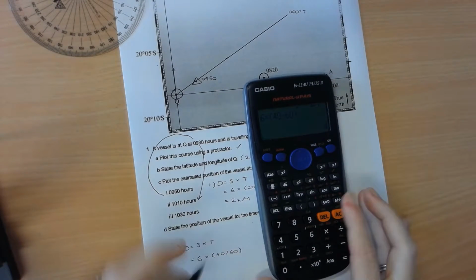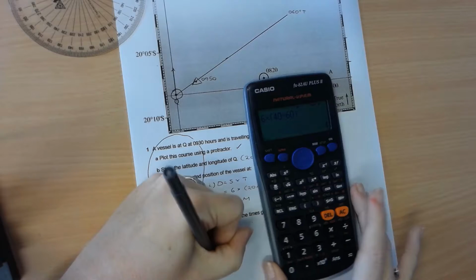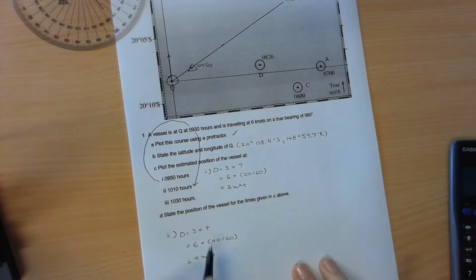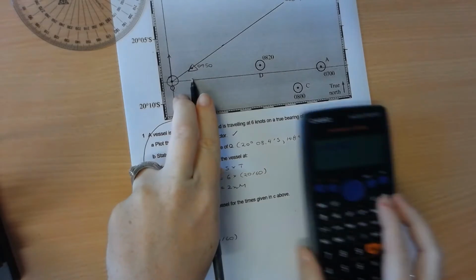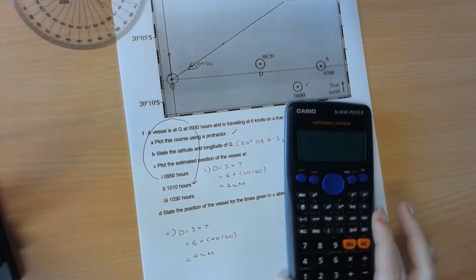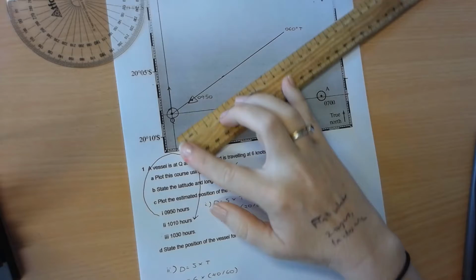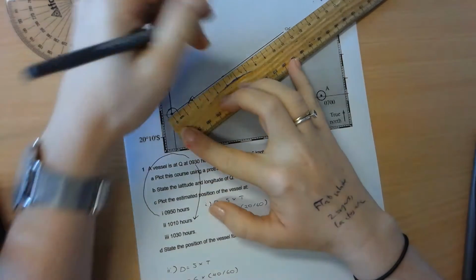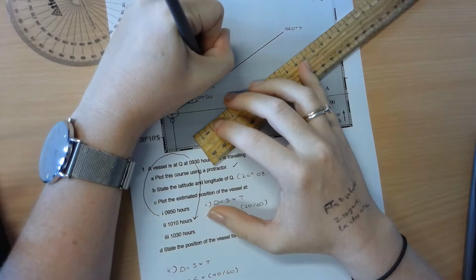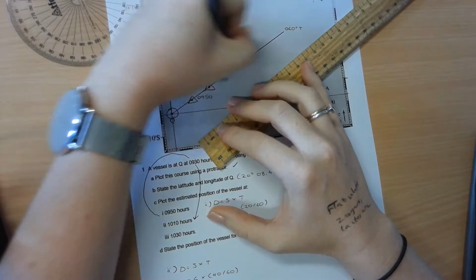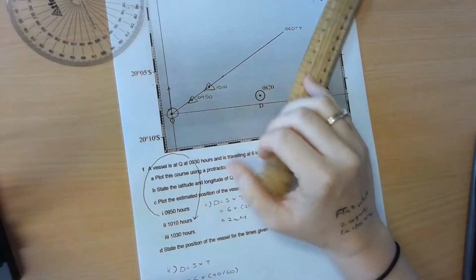So to measure out 4 nautical miles from here, it was 1.9 for 2 nautical miles. So if I double that, it's actually 3.8 centimetres. So again, I measure from 0 and I find 3.8 centimetres. Draw the triangle. That is where the vessel roughly is at 10:10. Then I'm going to do the exact same thing. I might do it over here so you can see it.